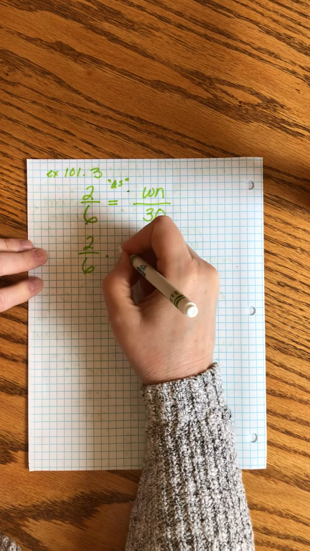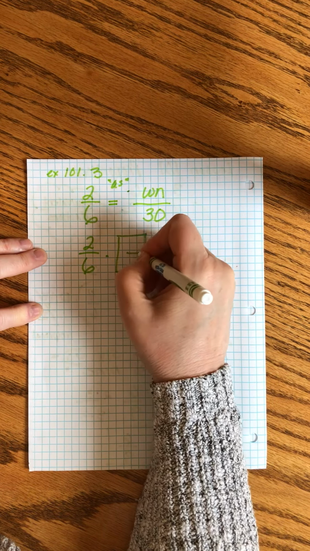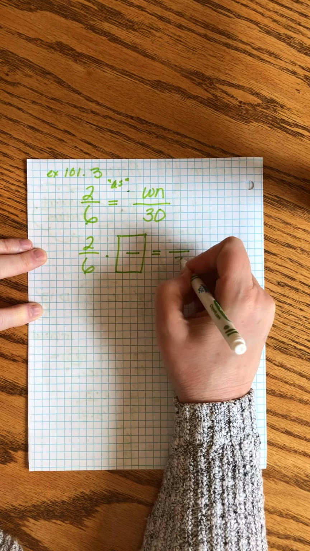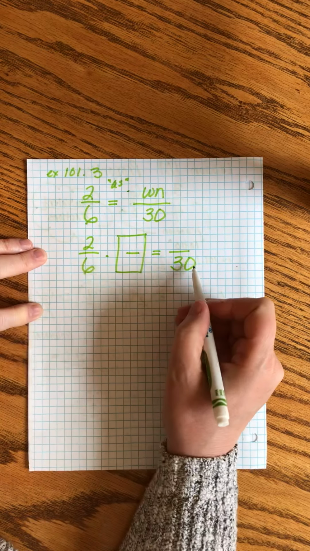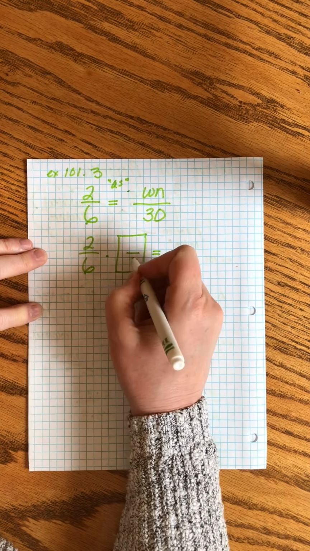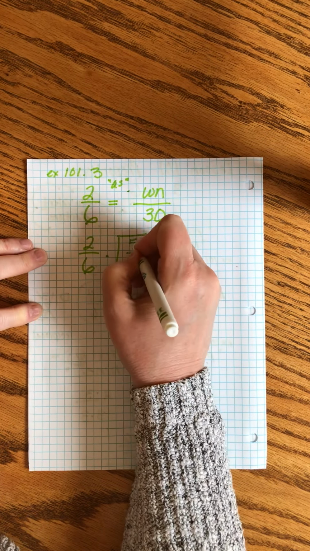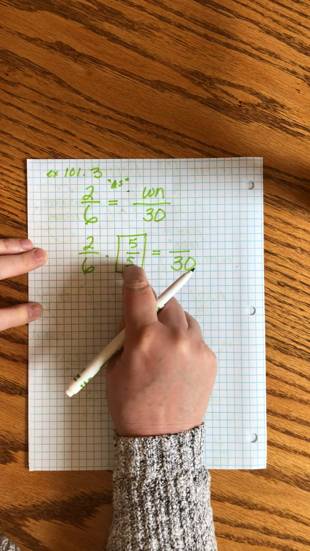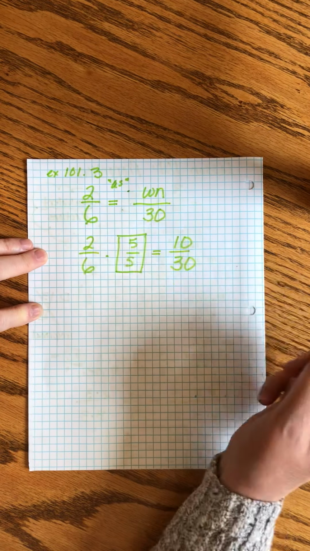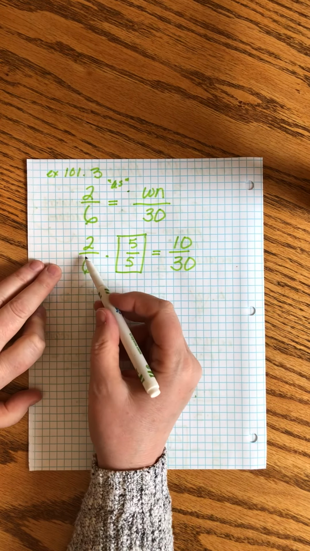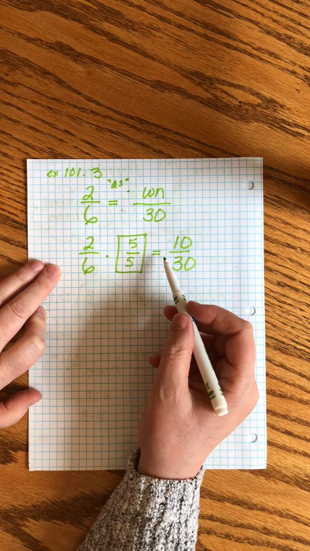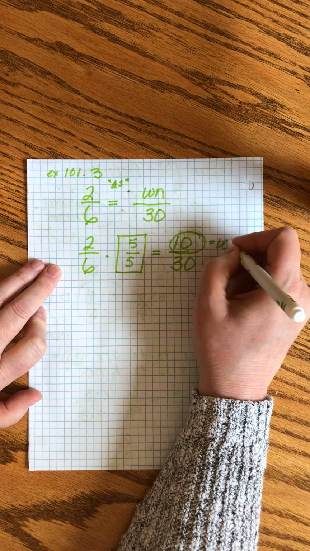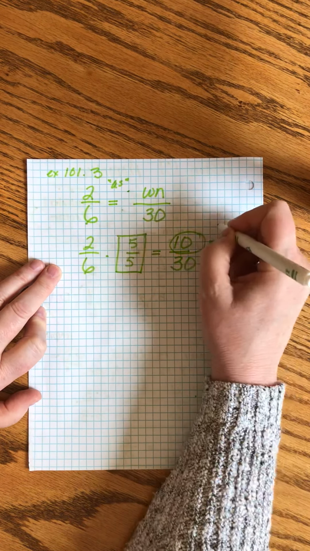2 over 6, this is how you can think of it. We're going to multiply it by some number, top and bottom. We have to get 30 on the bottom, so we go, okay, 6 times 5 equals 30. 5 on the bottom means we have to do 5 on the top, because this has to be equal to 1. 2 times 5 is 10. And so we say, oh yeah, 2/6 is equal to 10/30, so 10 is the missing number in our proportion, and that's our answer.